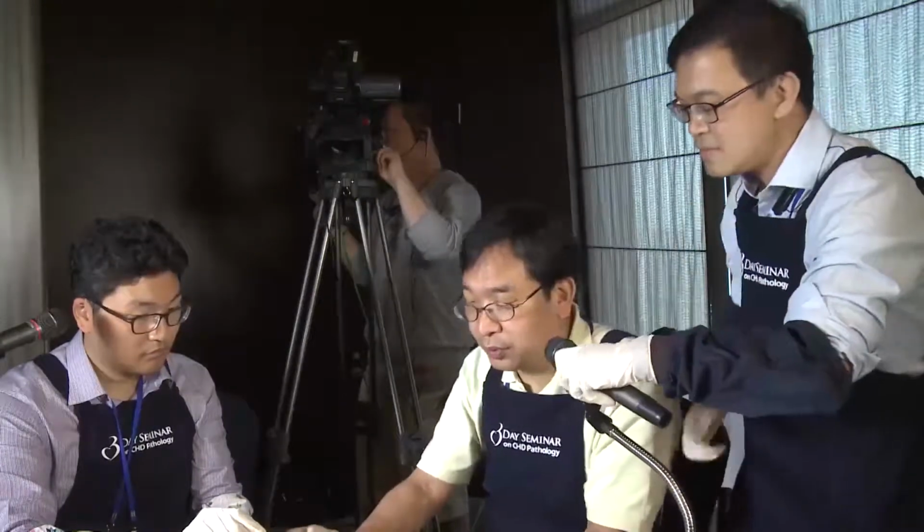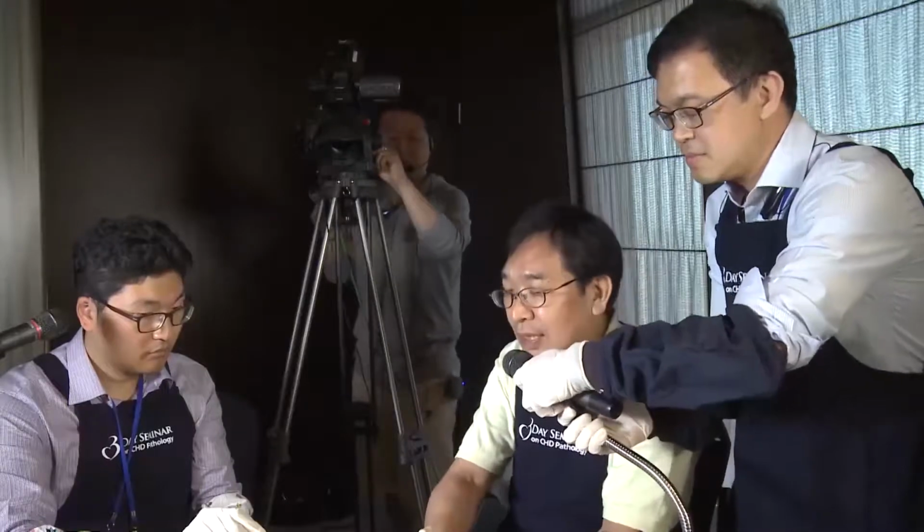So now it's time for the surgeon to divide the valve. Great. Together with no pulmonary hypertension, the maximum is one and a half.